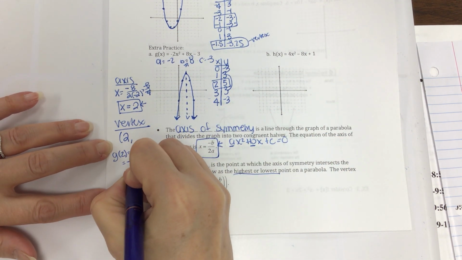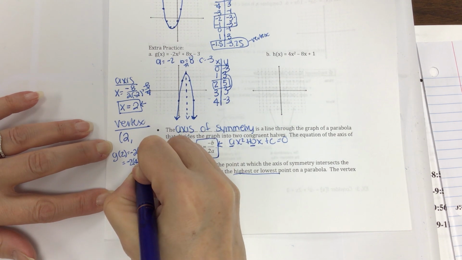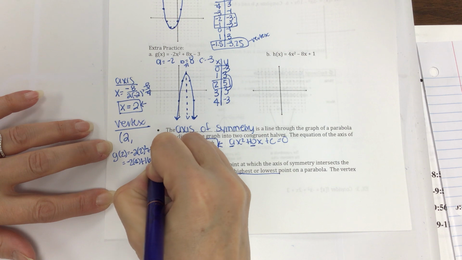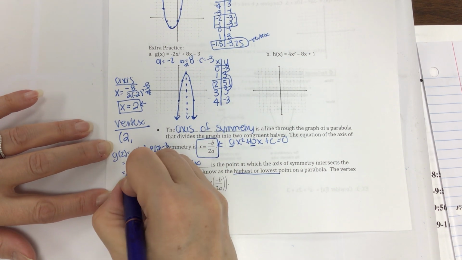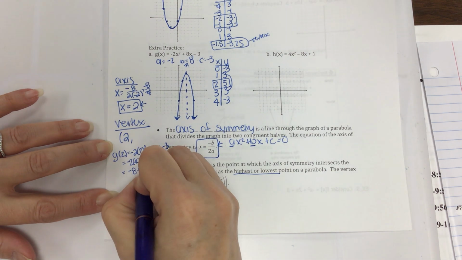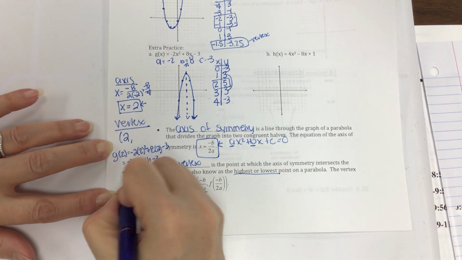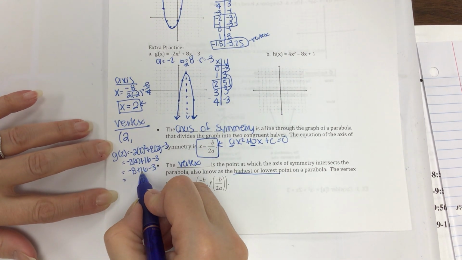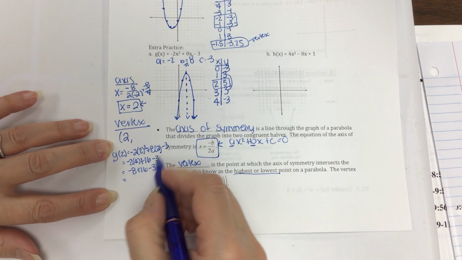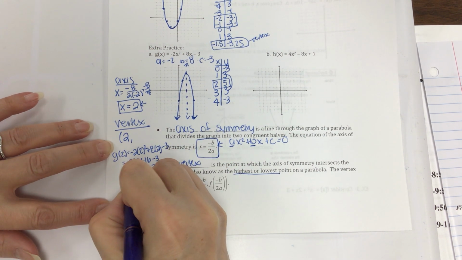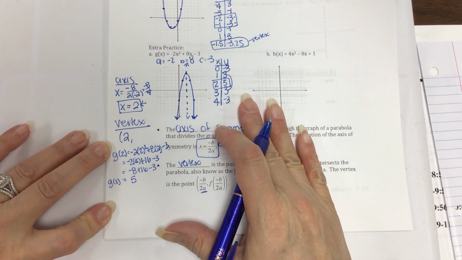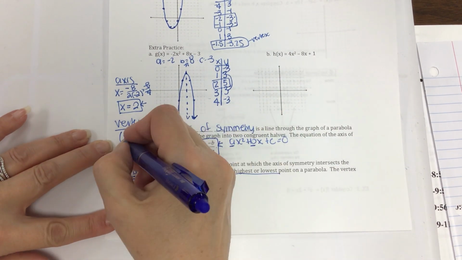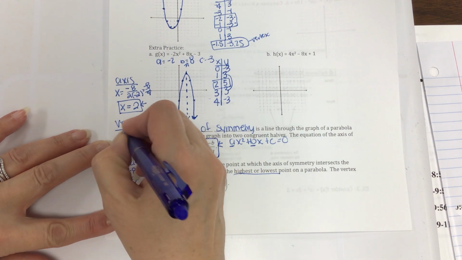So I have -2 times 4, plus 8 times 2, and -3, correct? Negative 2 times 4 is negative 8, plus 16, minus 3. Well, negative 8 plus 16 is 8, and 8 minus 3 is 5. So g of 2 equals 5, right? So our vertex is the point (2, 5).